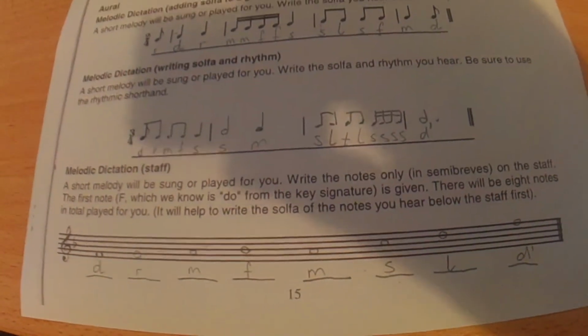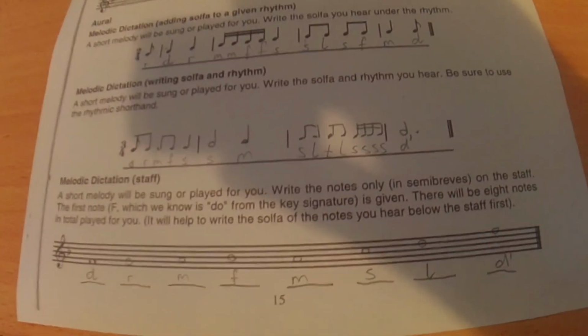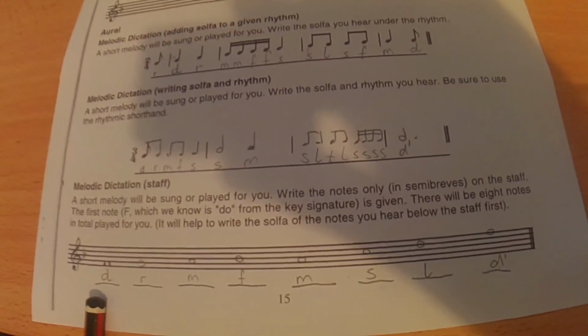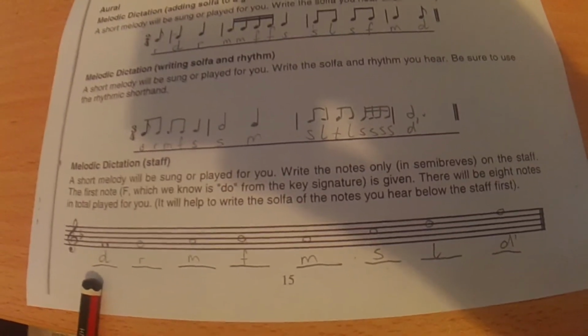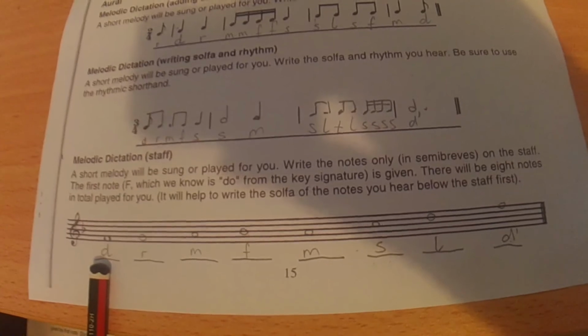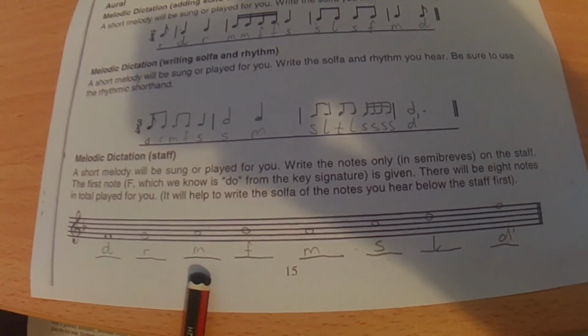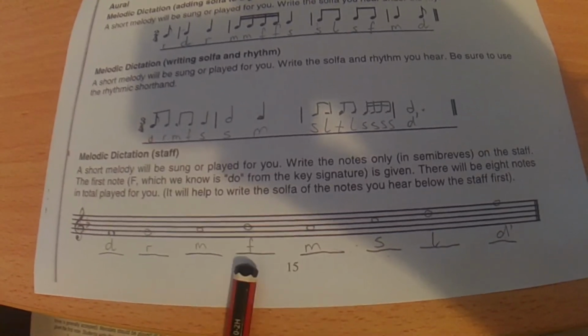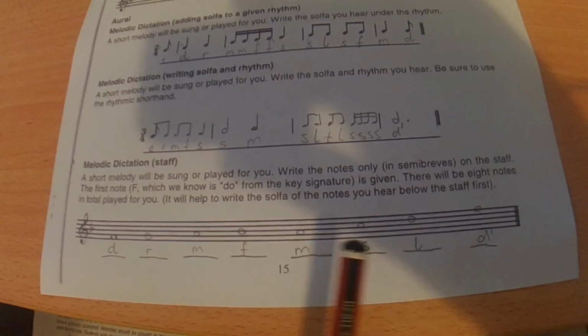Let's try and have a sing-along together. It might be a little bit high for some of the gentlemen in the class, but we'll give it our best shot anyway. So here is the first pitch. Do. Here we go. 1, 2, 3, 4. Do, re, mi, fa, mi, so.